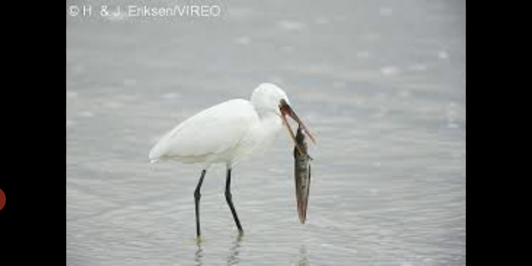Some birds also eat fish, and such type of birds are called fish eating birds. Birds like eagles eat fish. You can see in this picture, this bird, crane, eats fish.